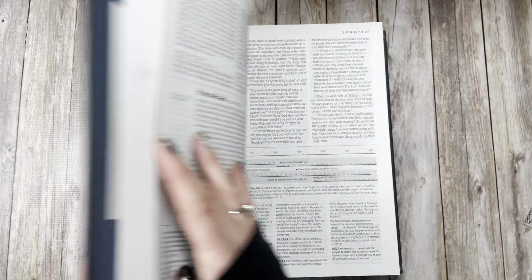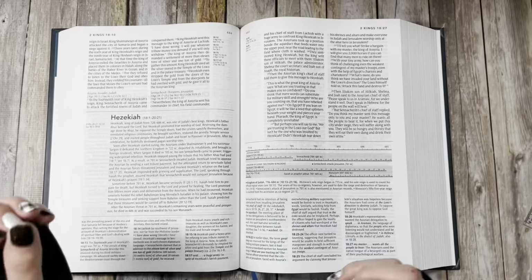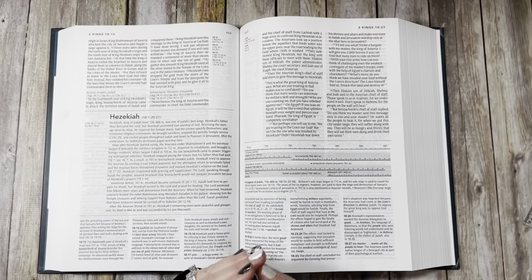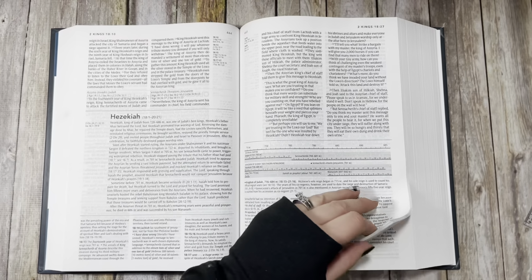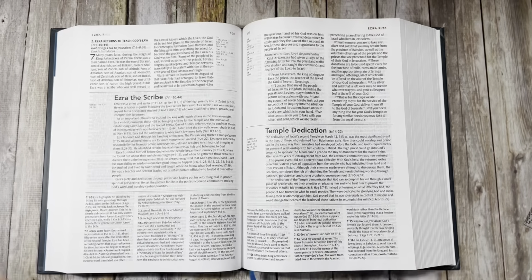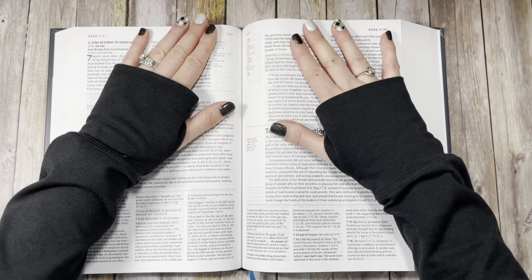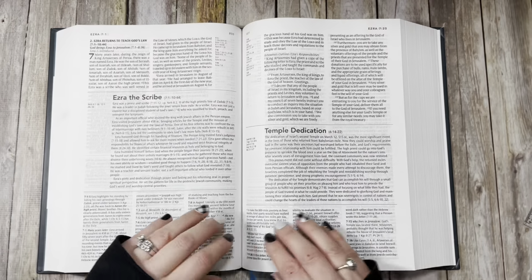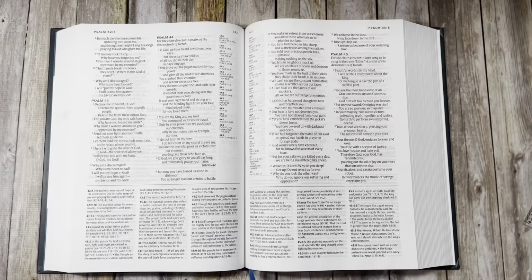I quickly browsed it before, but this is the most that I've looked at it. I think it has good information, historical and just covering everything. I like the layout. To me, it's very clear. You have the larger font up here for reading the scripture, you have the boxes for further study, and then you have the study notes at the bottom. So I like the layout and the look of it.